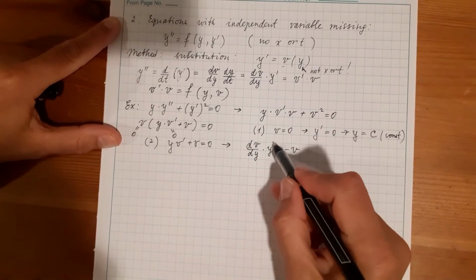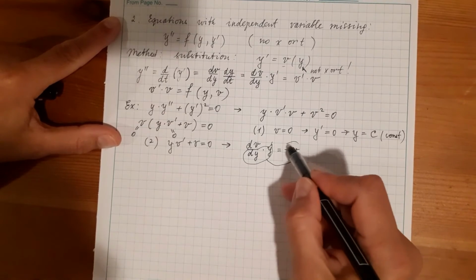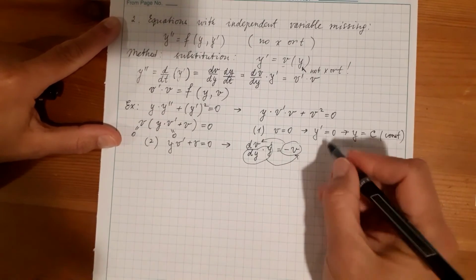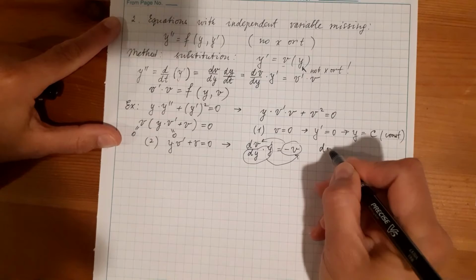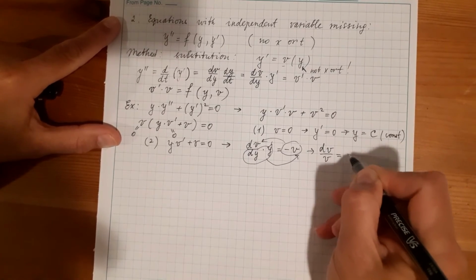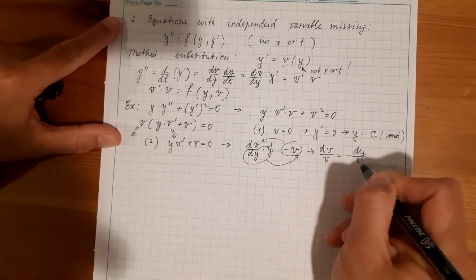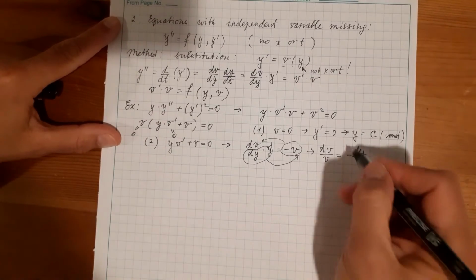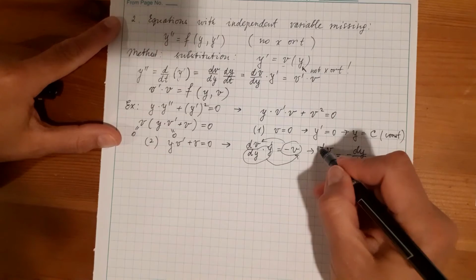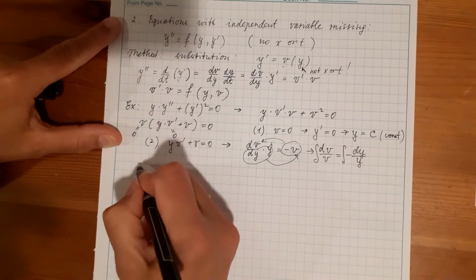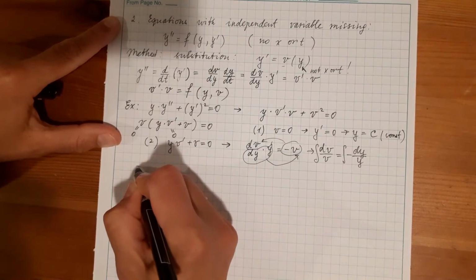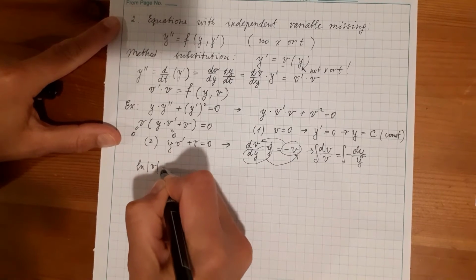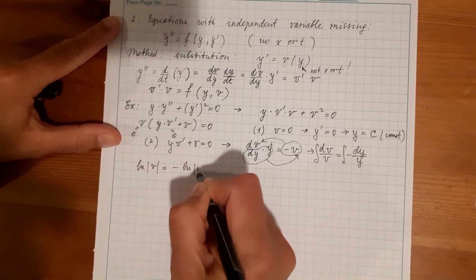So if I bring all my y's to this side and v to this side, that's going to give me dv over v equals minus dy over y. Not complicated, right? We're just going to have a couple of ln's if we integrate both sides. So I'm going to have ln of v equals minus ln of y.